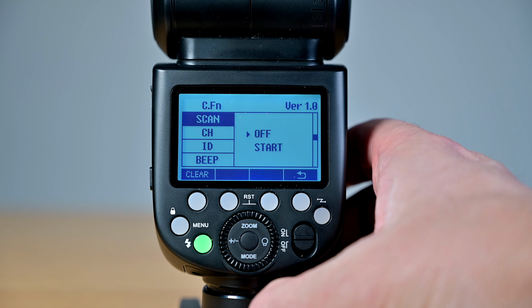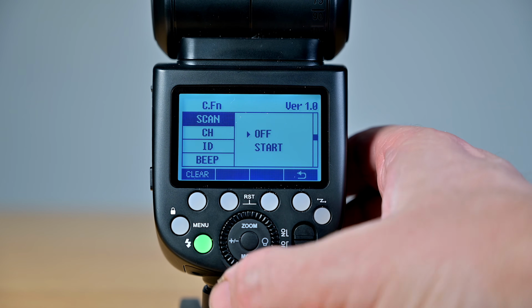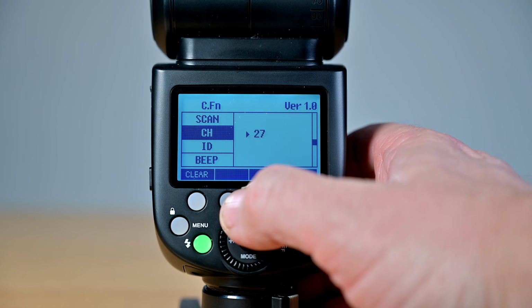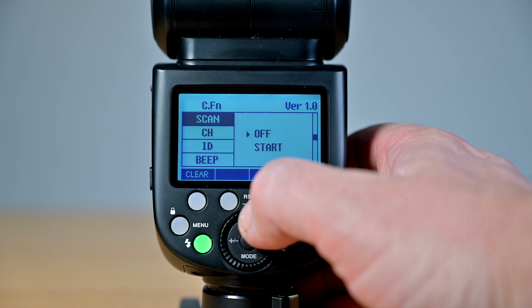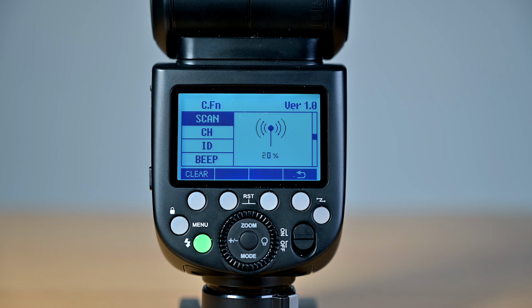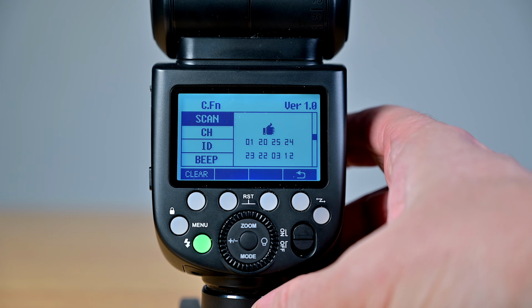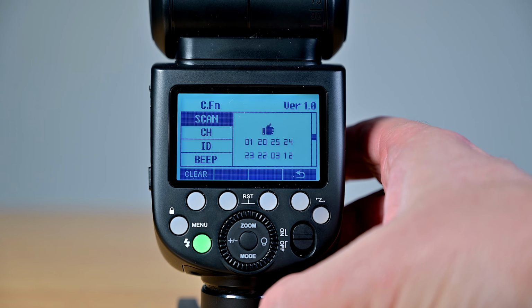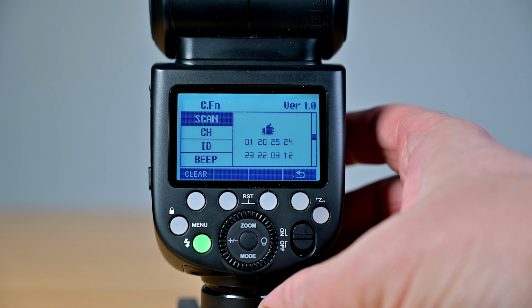Now this scan here, for anybody wondering what this does, we'll just actually do it. We'll click OK and go to start. If we press OK, you will see now the flash is scanning. What this is doing is looking for available wireless frequencies. At the minute I'm on channel 27. Now this will scan and give us the best frequencies in the area for the channel to use, and as you can see, none of them are my 27. I've got 0, 20, 25, 24, 23, 22, 3 and 12.